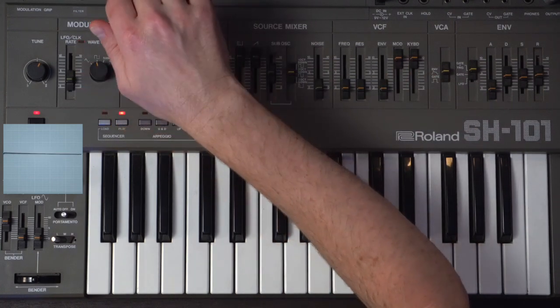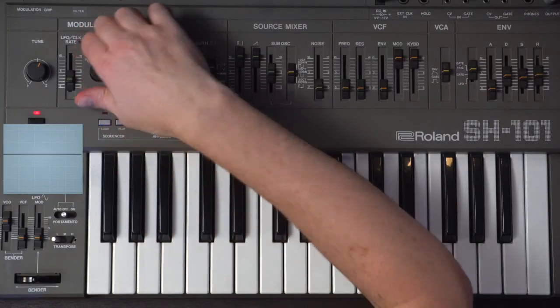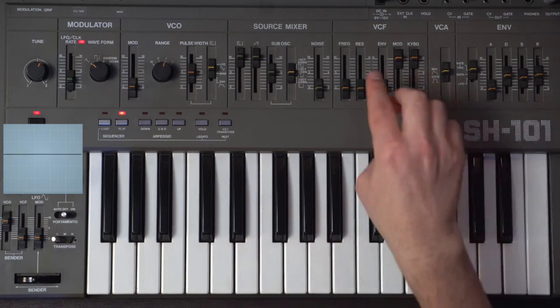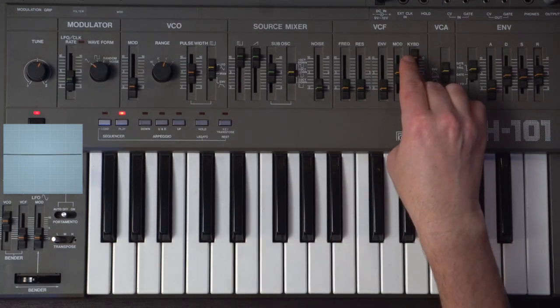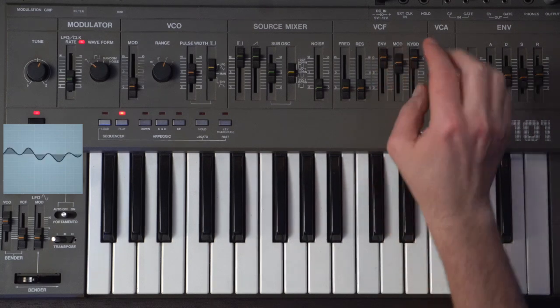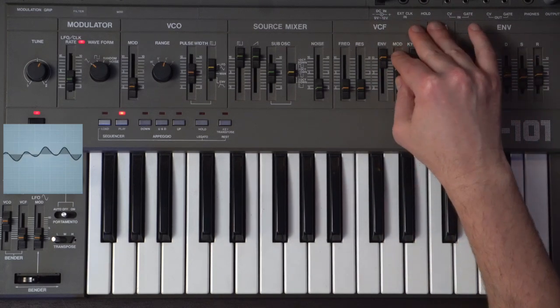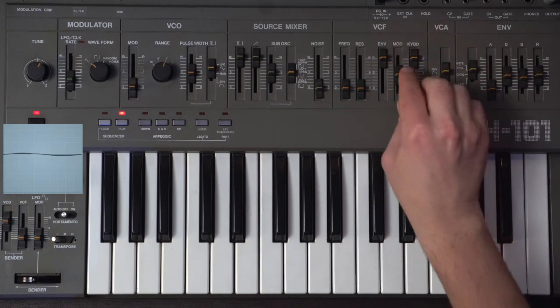So if I have it on a square, it's just on and off. With a triangle, it sort of sweeps it in a little bit more. So what we're going to do is just pull that down a little bit. We just want a little bit on top, and then bring out the envelope. Bring that down to around 50%.